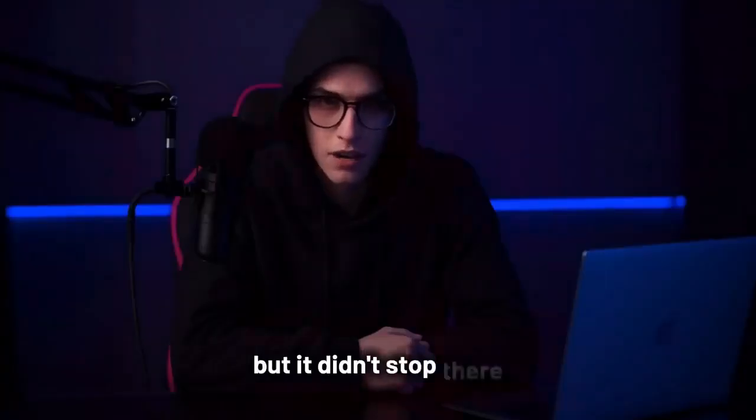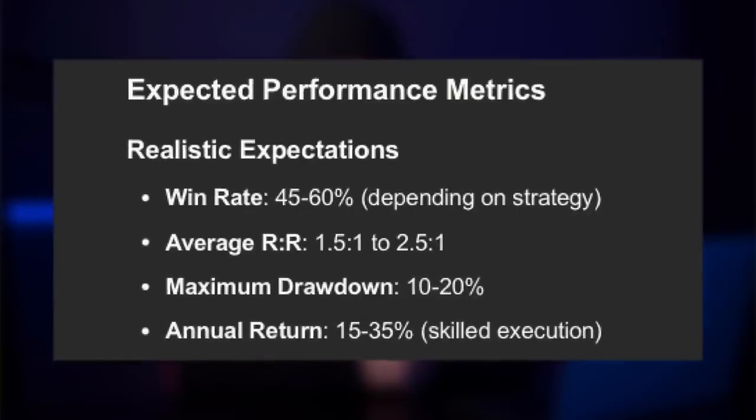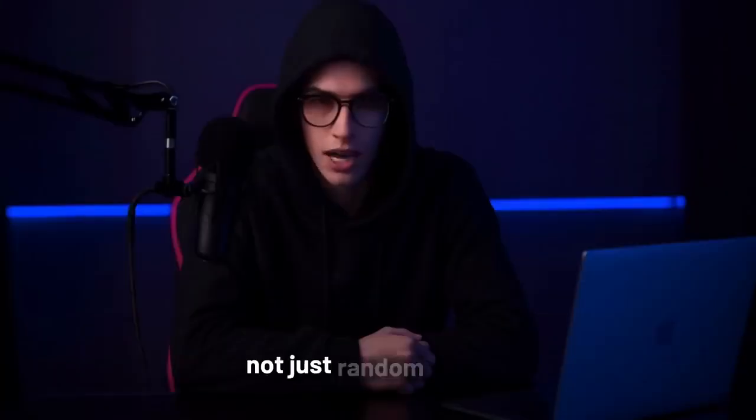But it didn't stop there. Claude also said the strategy works best when you combine multiple timeframes. Use the higher timeframe, like the 4-hour or daily, to set the overall trend, and then go down to something like the 1-hour or 15-minute to actually enter your trades. It claimed that with the right filters, this system could hit a win rate of around 60%, with a solid risk-reward setup. And it's all based on volume, volatility, and structure, not just random entries.